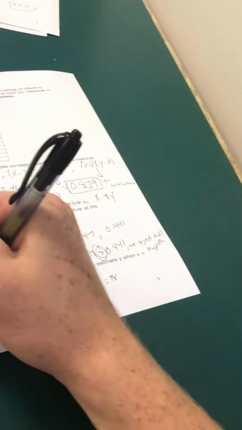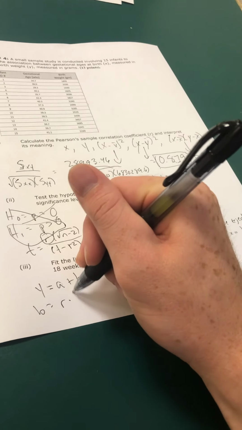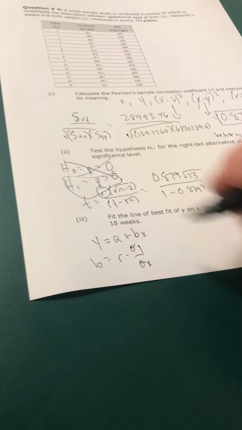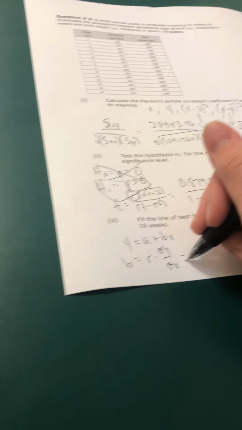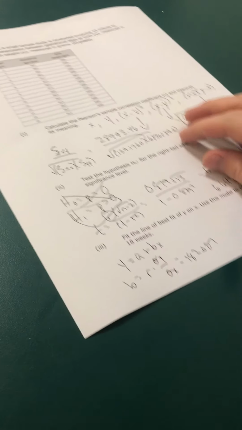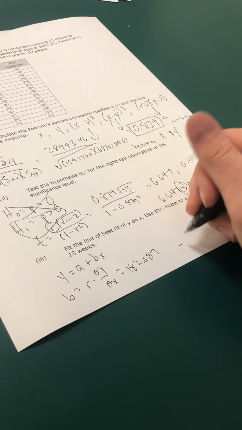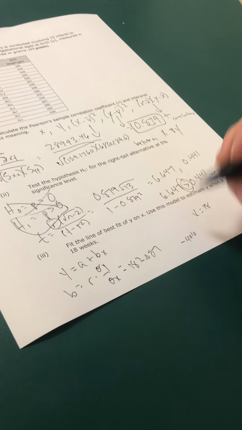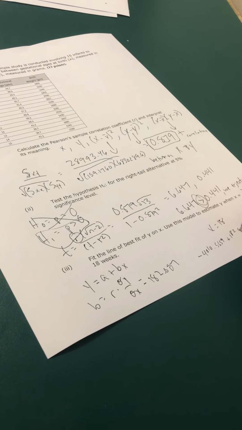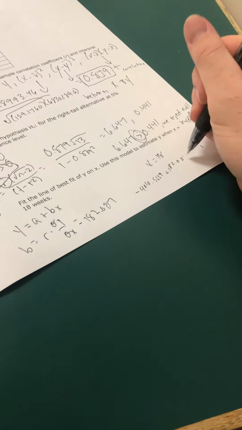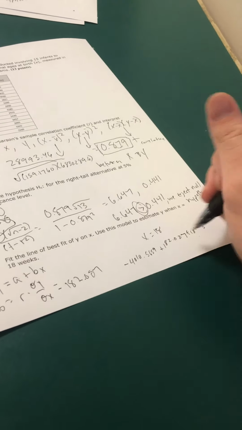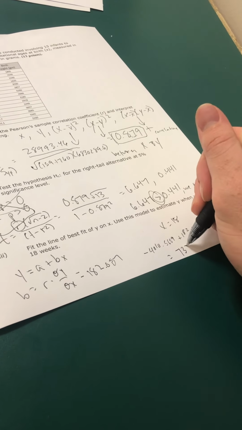And then b is going to equal r times, and once we figure out b, which will be equal to 182.087, we can just plug them in like we're used to doing, so we get negative 4010.5659 plus 182.087 times 18, which that answer equals 732.